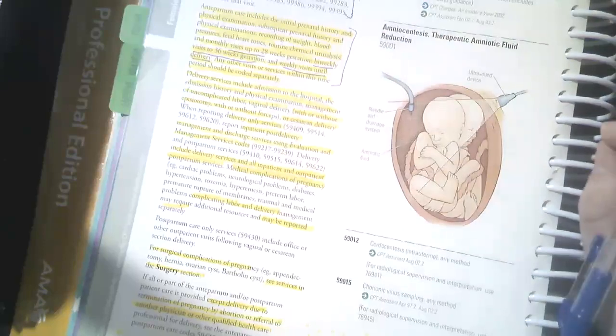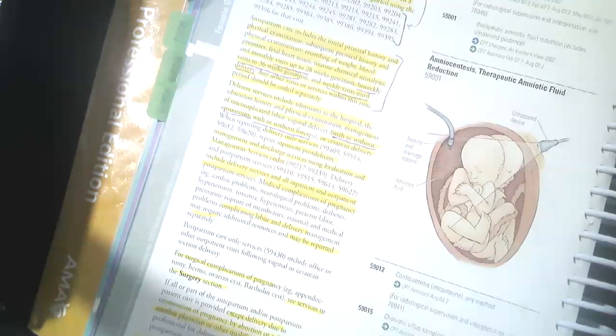So something you want to point out here is that if the mother, the person giving birth, had an episiotomy or had forceps or even a vacuum delivery, that is still part of an uncomplicated vaginal delivery, okay? Those are the most common complications that you'll see, but they would still be coded along with a regular uncomplicated vaginal delivery code. So don't worry too much about that. You might want to make a note of that for yourself.